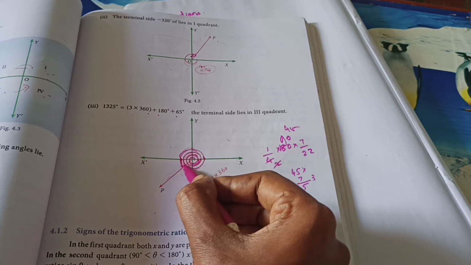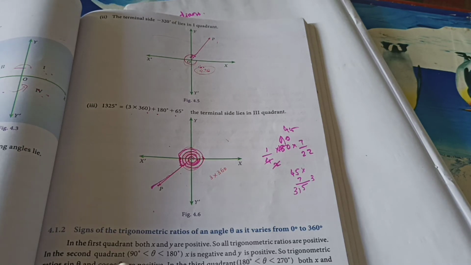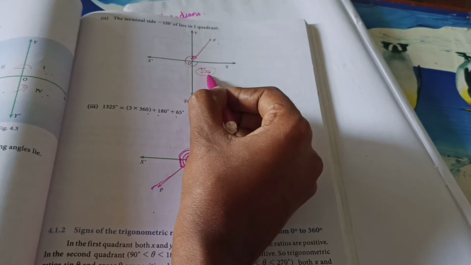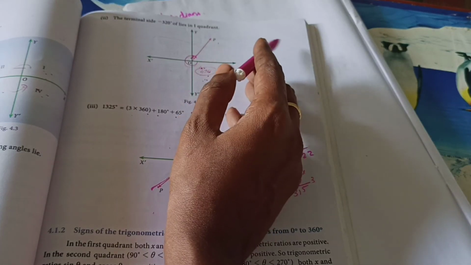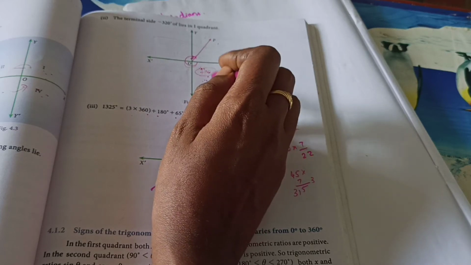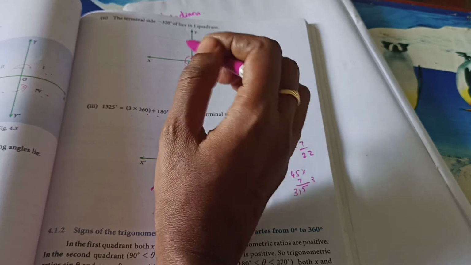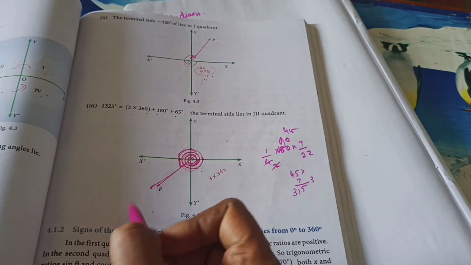So from here to 65, it will be in the third quadrant. Understand? You may have a doubt: why, ma'am, is minus 320 in the fourth quadrant only? Because it's negative, is it right? The terminal side of minus 320 degrees will lie there, but here it is positive, correct? So it will lie in the third quadrant.